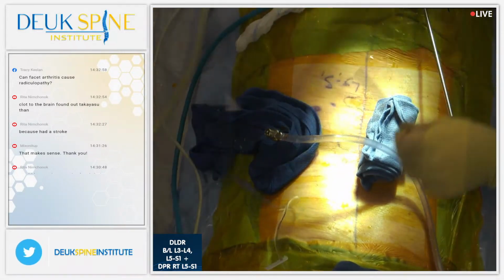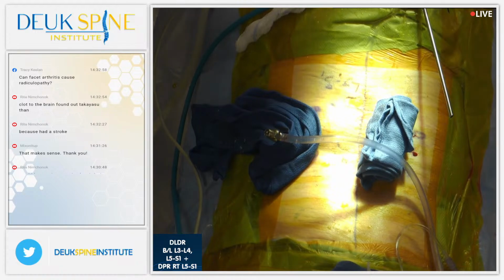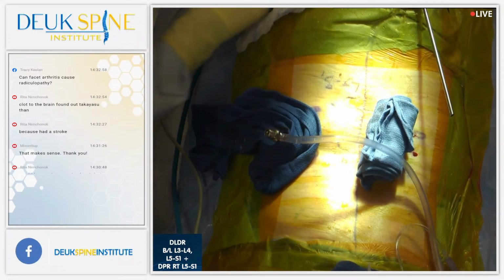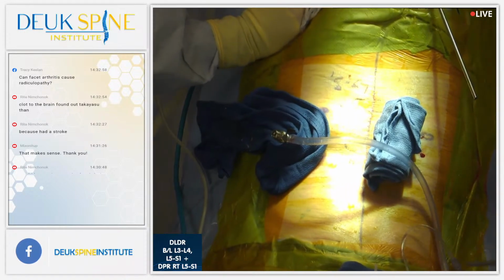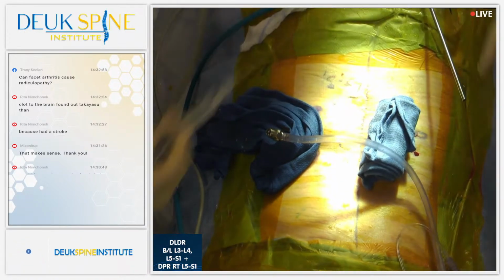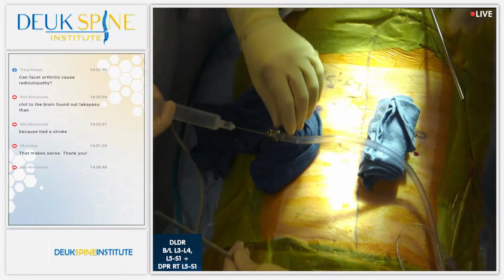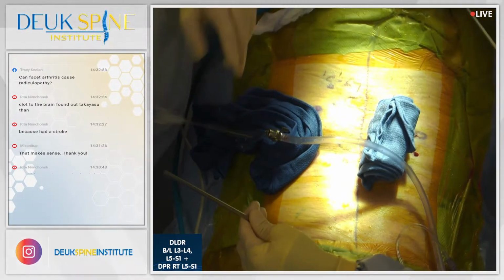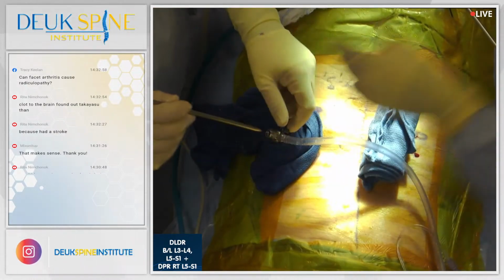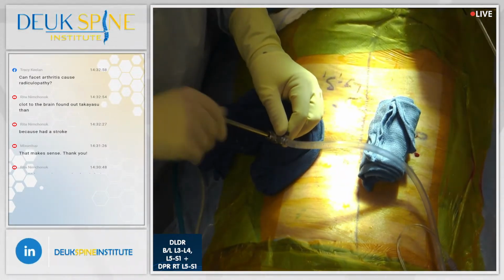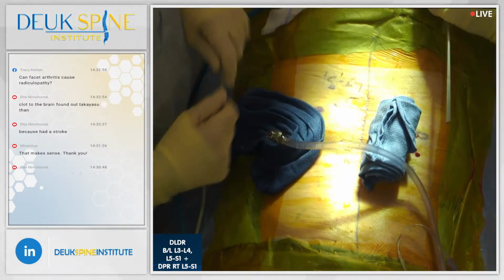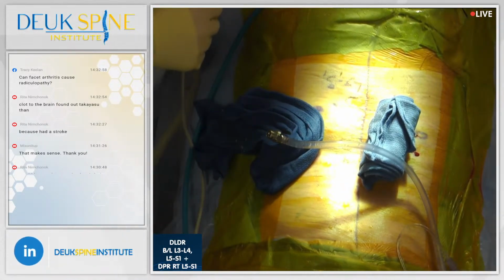Let me get one more irrigation. Scope use is a 7. Can you move this stuff out of here, please? Get all that stuff out of there.